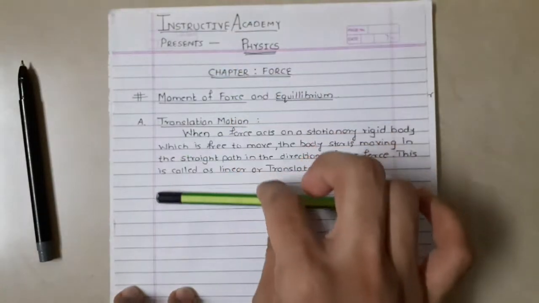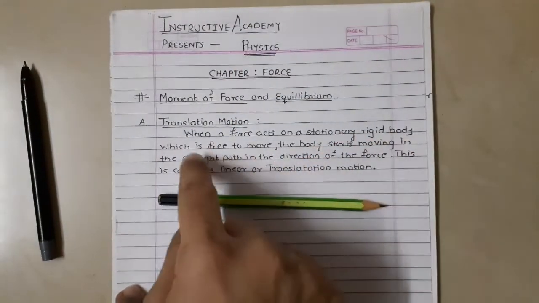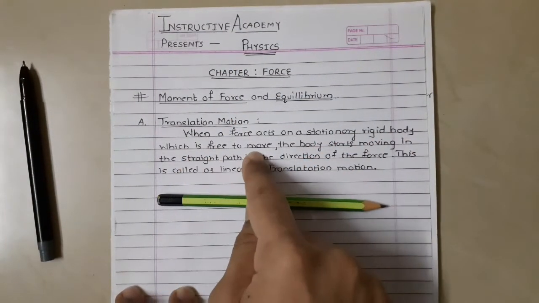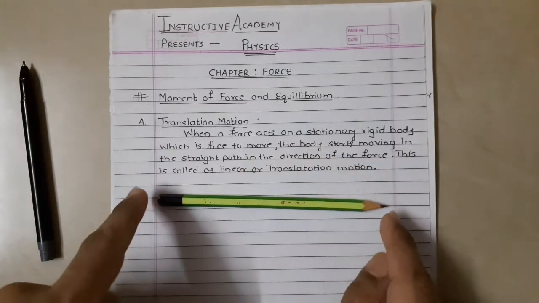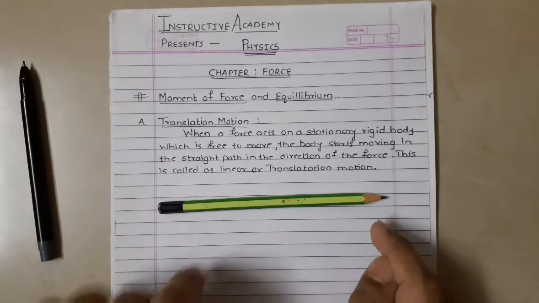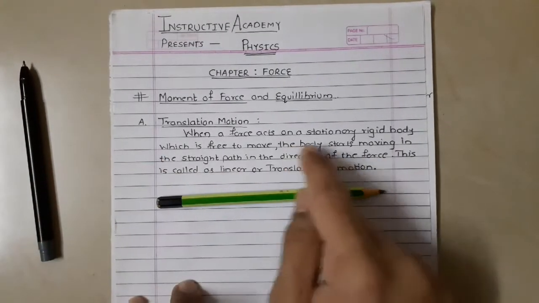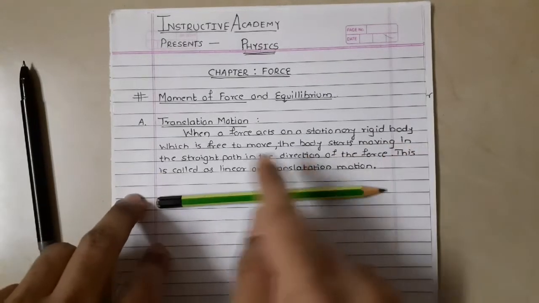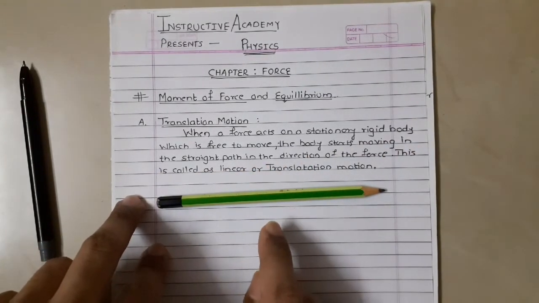That means if I apply force to a stationary rigid body which is free to move, free to move meaning no pivot point attached to this object, the body starts to move in a straight path in the direction of the force.